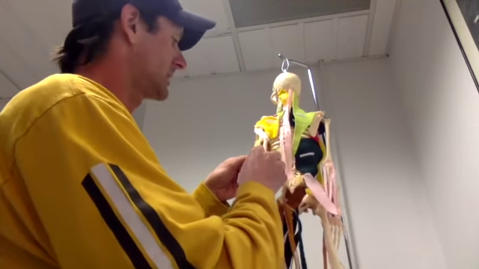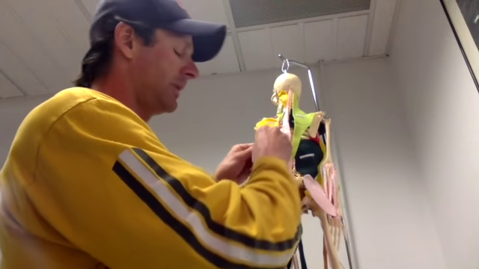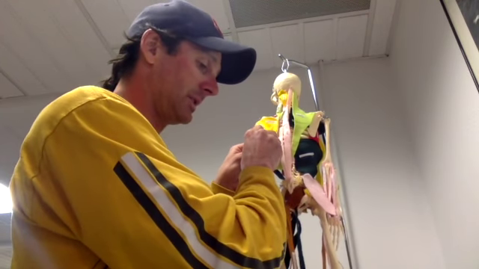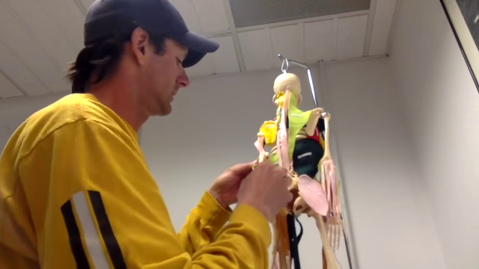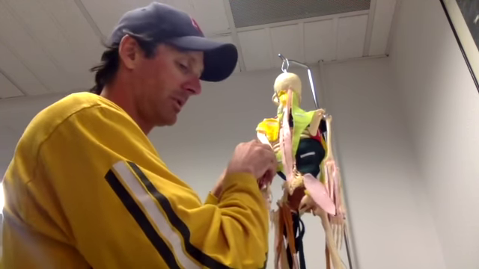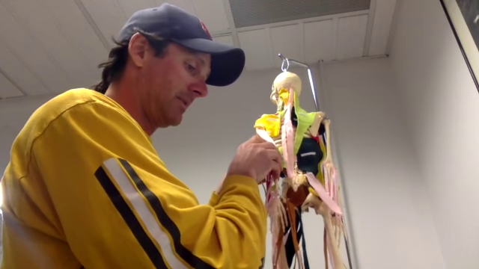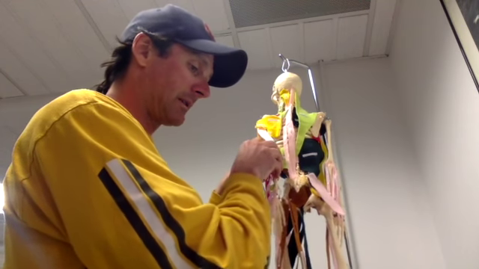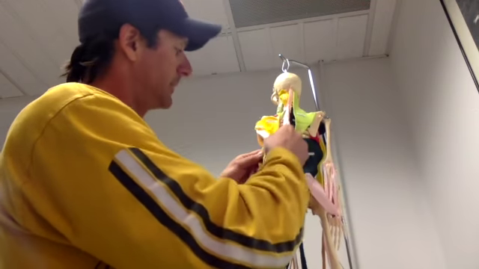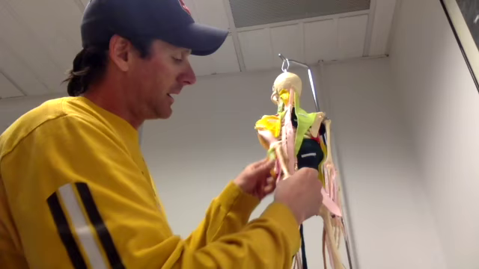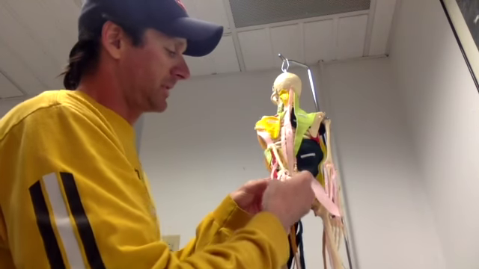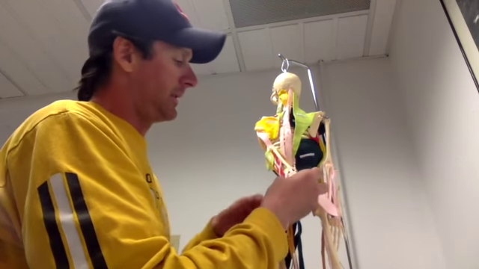The abductor pollicis longus originates up on the, which tubercle is that? Is that a tubercle? Oh no, that would be the olecranon again of the ulna. So basically the proximal end of the ulna there, and continues down to the base of the first metacarpal on the thumb there.